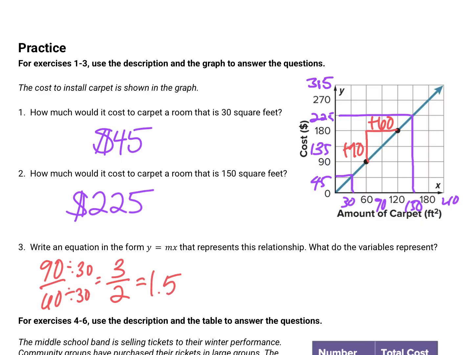Since we're dealing with money here, we could definitely add the 0 onto the end of that 5, but you don't have to necessarily, okay? So 1.5 is our slope, so when we write our equation, we get y equals 1.5x.